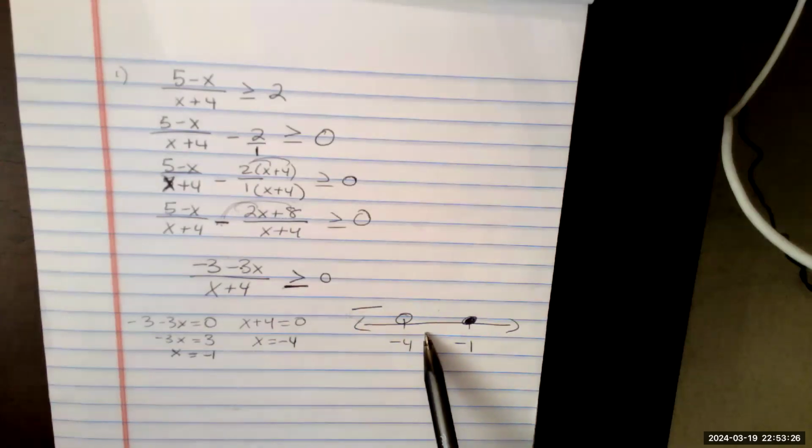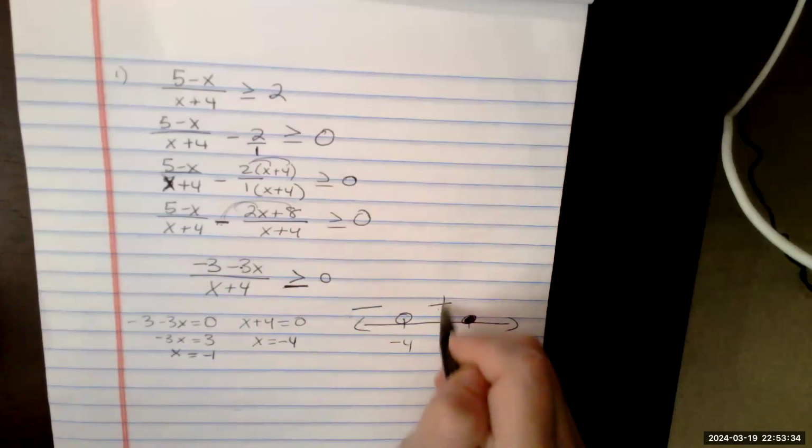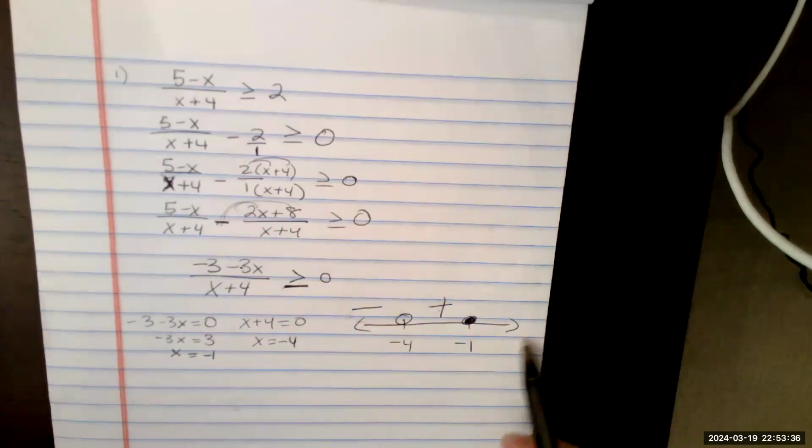Don't get in the habit of always putting 0 in for the middle section because 0 is not in between these two. So I'm going to need to put in something like negative 2. So if I plugged in negative 2, the top would become positive, and so would the bottom. And then now I could use 0 for this section. So if I plug in 0, I would get a negative on top and a positive on the bottom, so negative.